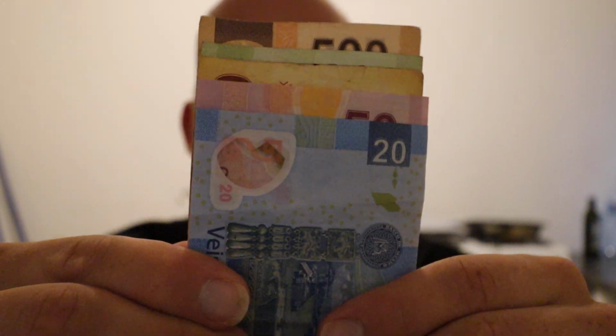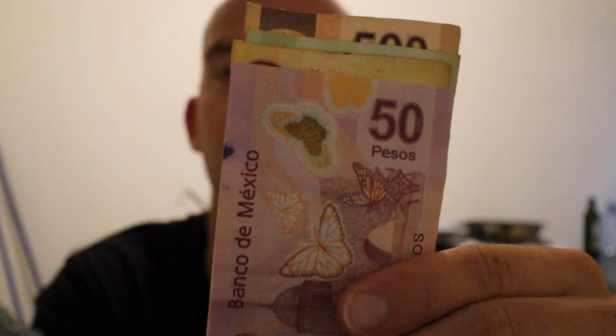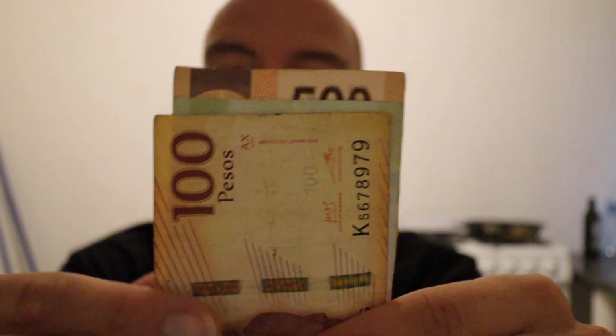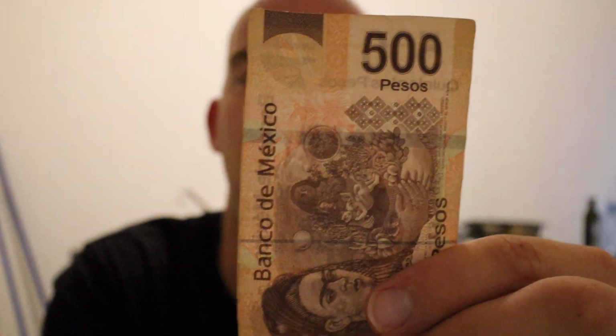As you see, the 20 peso is the smallest in numbers and it is the smallest in length. You got the 50 pesos, which is a little bit longer, 100 pesos, again a little bit longer, 200 pesos, and then the biggest bill, the longest bill, is the 500 pesos. So it kind of makes sense. It's not like the US currency where all the dollar bills are the same color, the same size. So with the Mexican pesos, it's really easy to tell the difference between all the different bills.